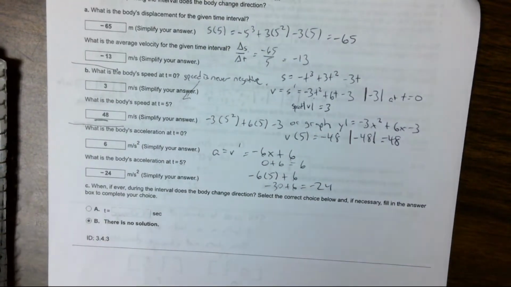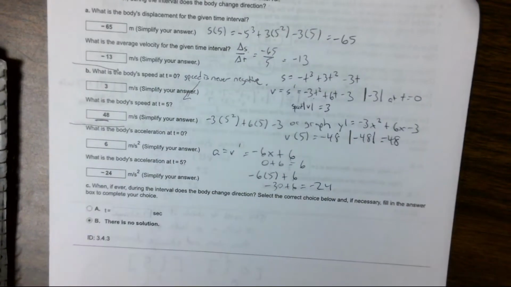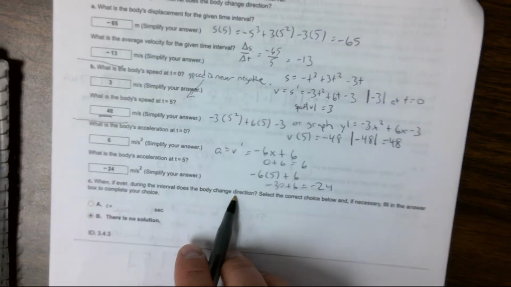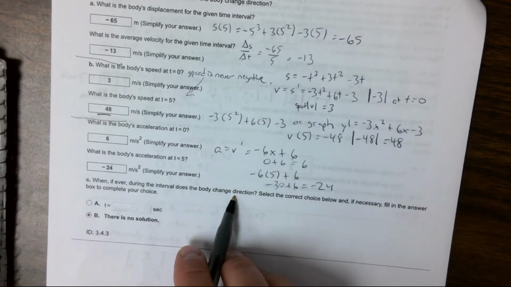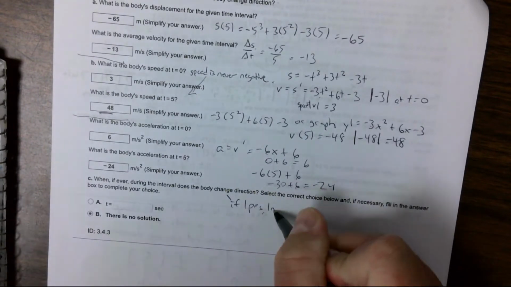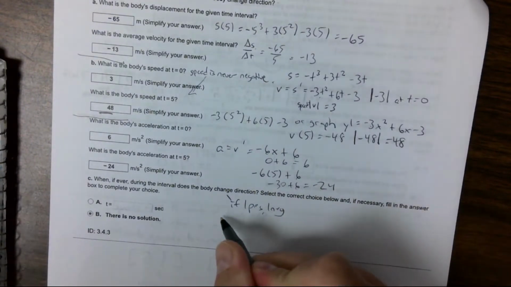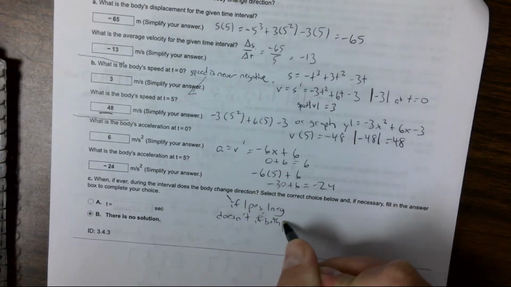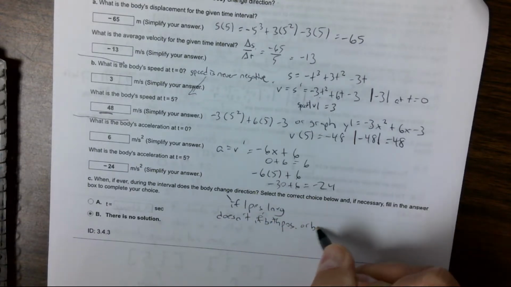So then for the next part, we need to check where it changes direction. Remember, sometimes it is going to change direction. That's if you have one positive, one negative. But it doesn't if both are positive or both are negative.